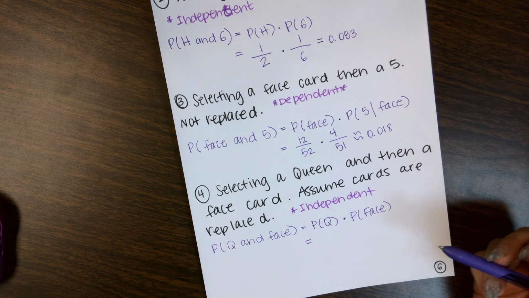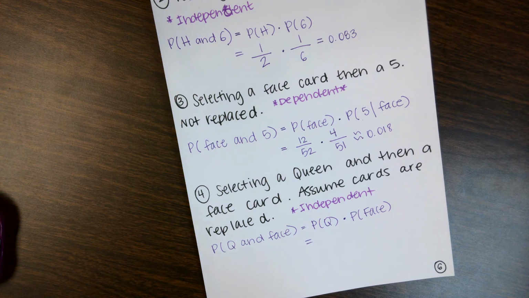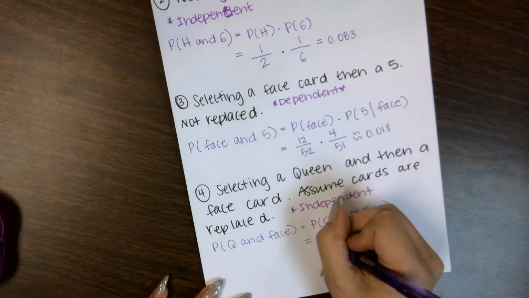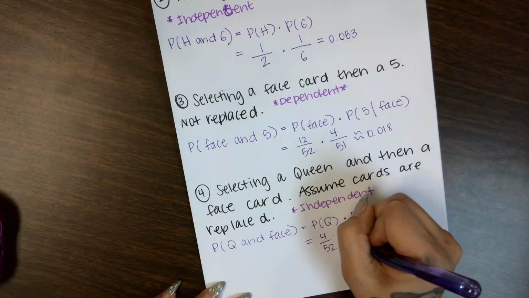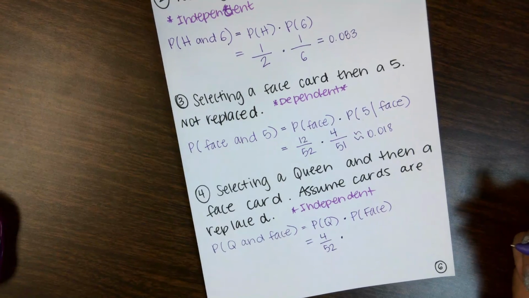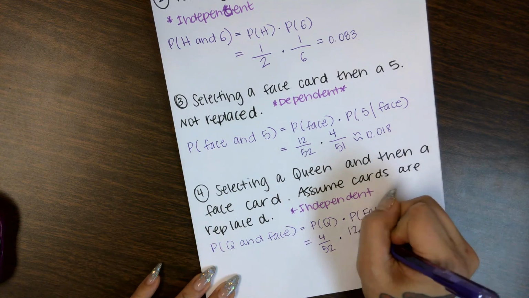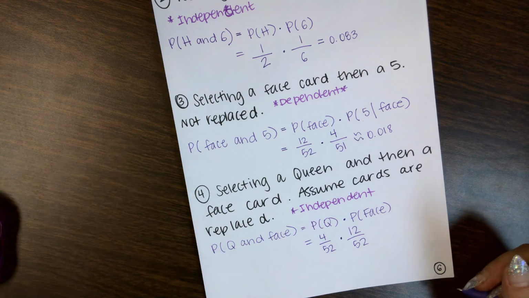So if you look at your deck of cards there, there's how many queens? There's 4 queens out of my whole sample space. Hasn't been touched. It is all 52 cards. And then I place it back into the deck, which is what makes this independent. And now I say to myself, what's the probability of just getting a face card? Well, there's 12 of them. Out of how many? I've got all 52 cards in my hand right now that I'm selecting from. And then you just multiply these across.